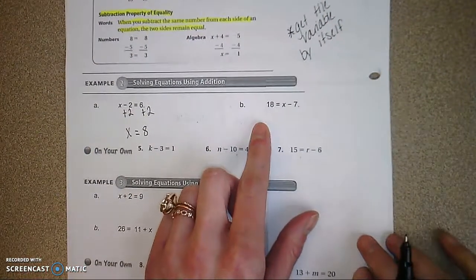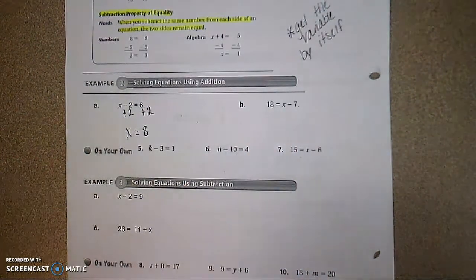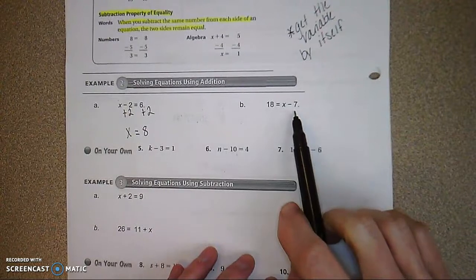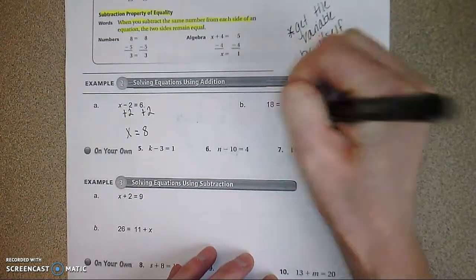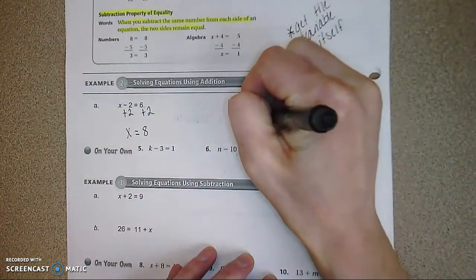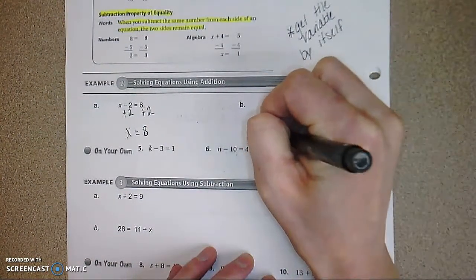Over here, letter B, you'll notice the variable's on the right side. That's okay. It doesn't matter what side the variable's on. It doesn't have to be on a certain side. But I'm subtracting 7, so I'm going to do the opposite. And I'm going to add 7 there so that that minus 7 is gone. So then I have to add 7 to the other side. So 18 plus 7 becomes 25.